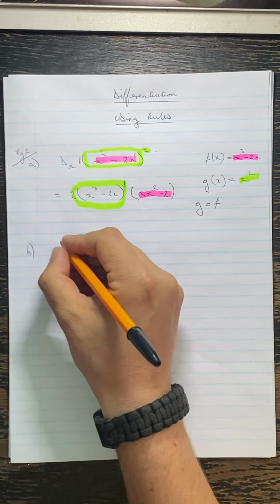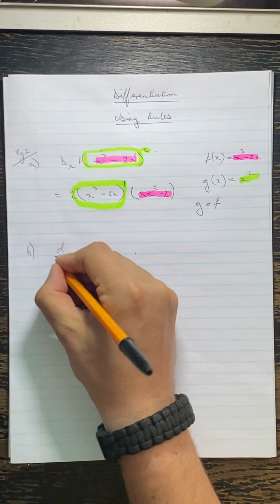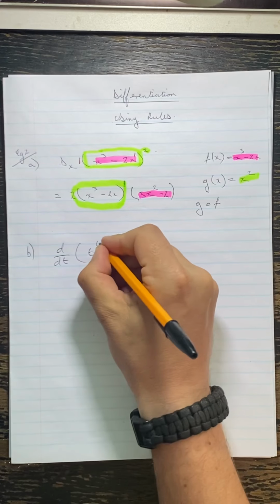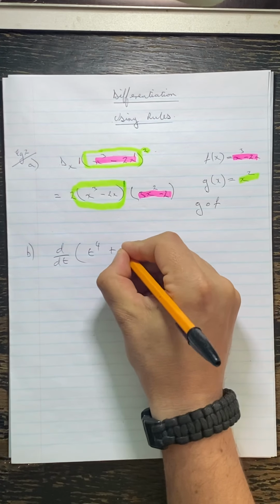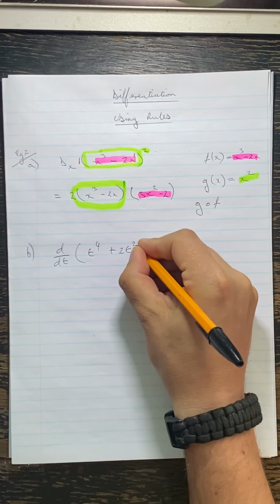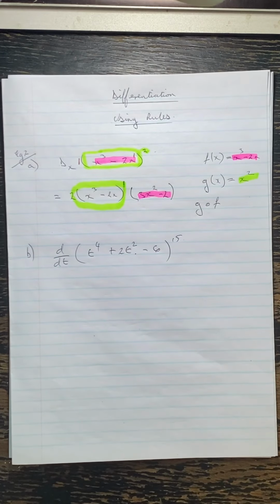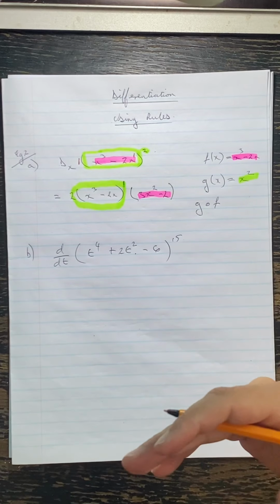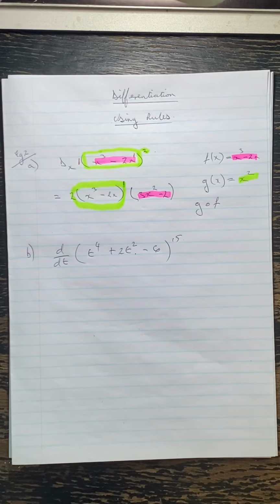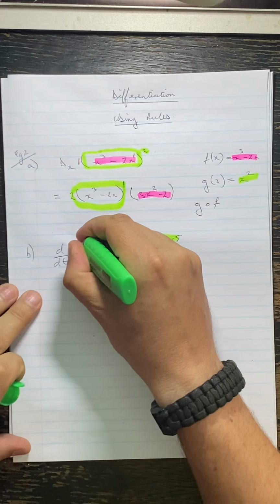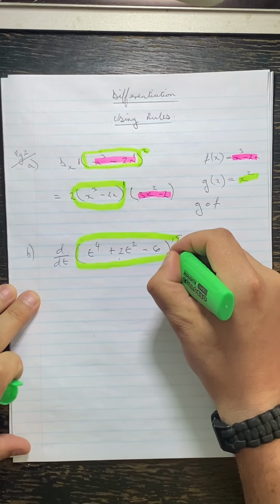Here they're asking us d by dt of (t to the 4 plus 2t squared minus 6) to the power of 15. Okay, so again, grade 11s, we have the chain rule. We have an outside function, which is this 15 bit.